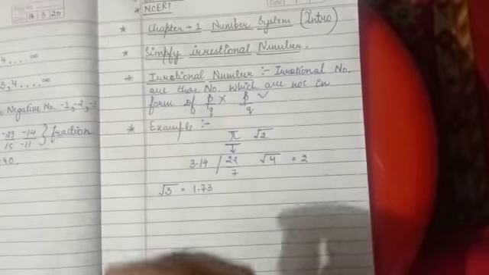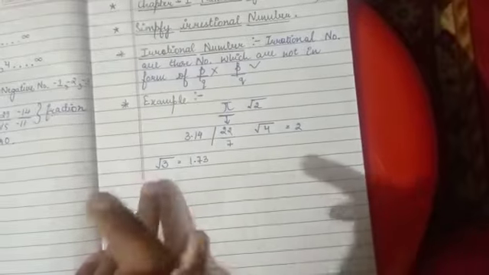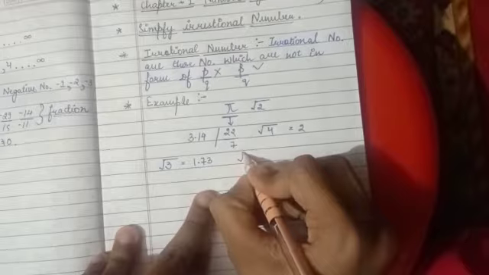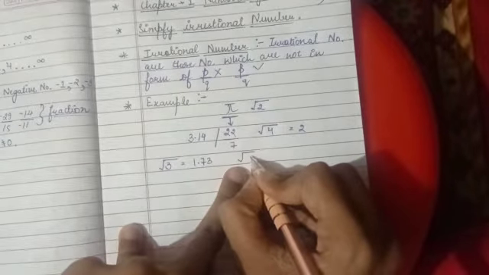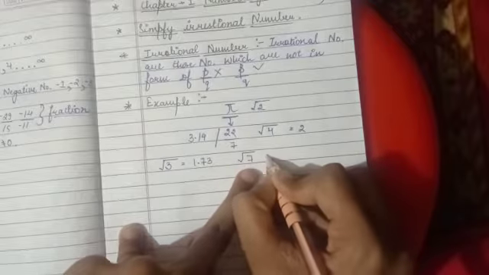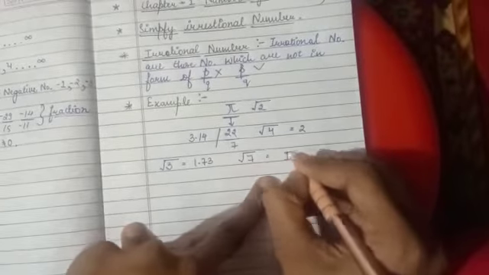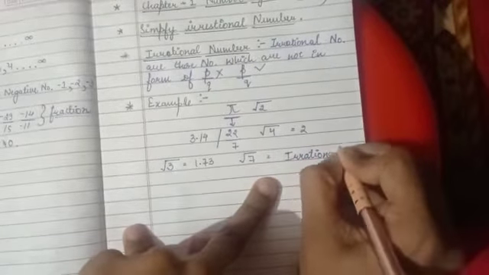So I hope you now know what irrational numbers are. Irrational numbers are those numbers under the square root, like the square root of 7, where you can't find a perfect square. It means it is an irrational number. You are not able to find the perfect square, so this is an irrational number.